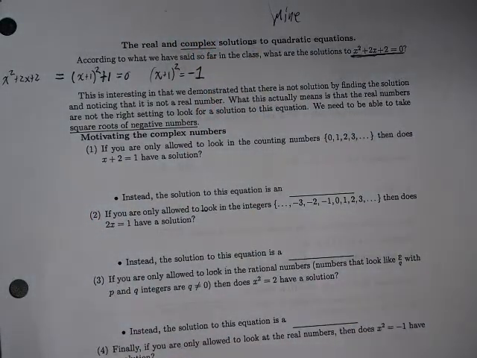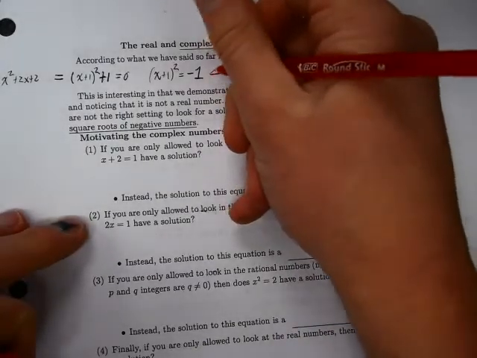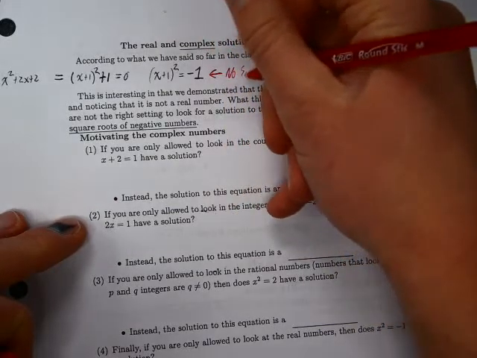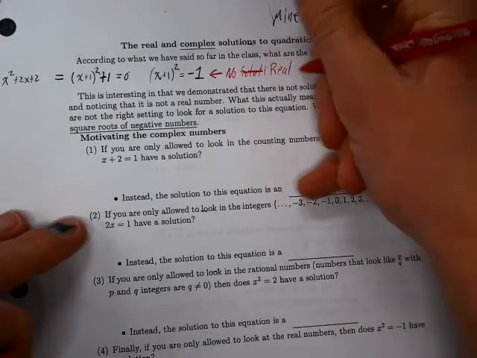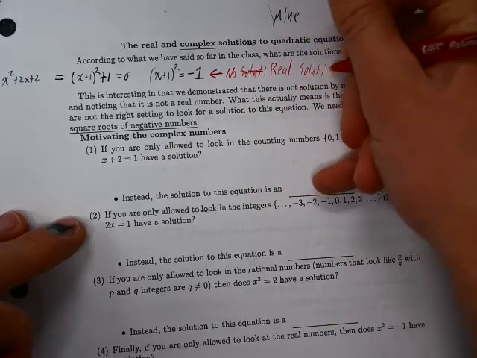Does anyone notice any problems about that? Yeah, what's the problem? Squaring something and getting a negative. Can squares ever be negative? Not in the sense of real numbers. If you square a real number, you'll get a positive. So right now, we would just say this has no solutions. Maybe it would be better to say this has no real solutions.